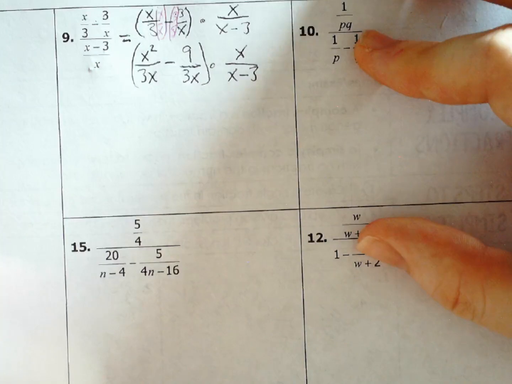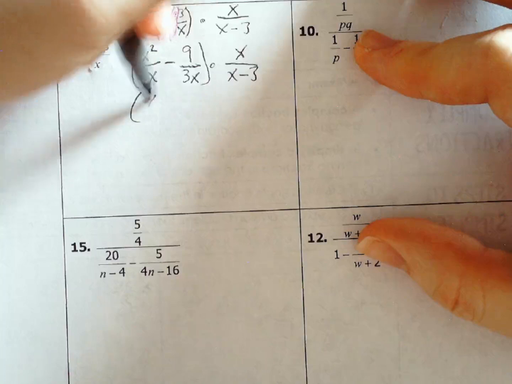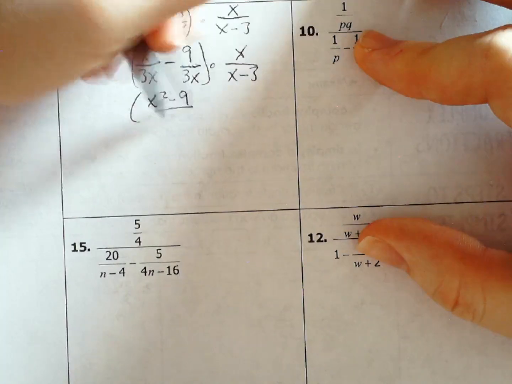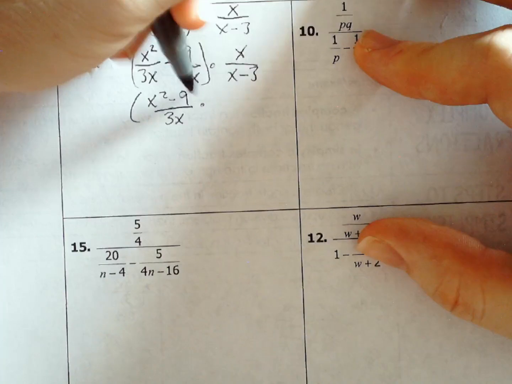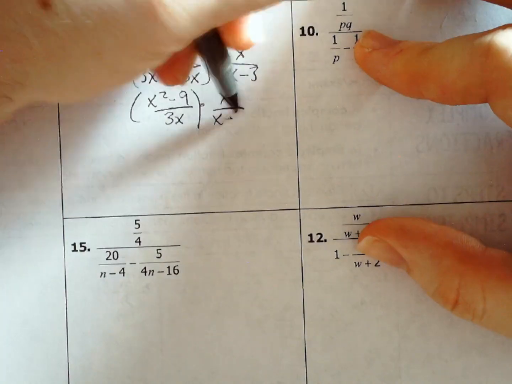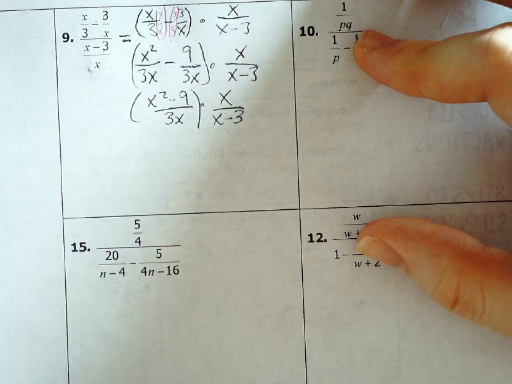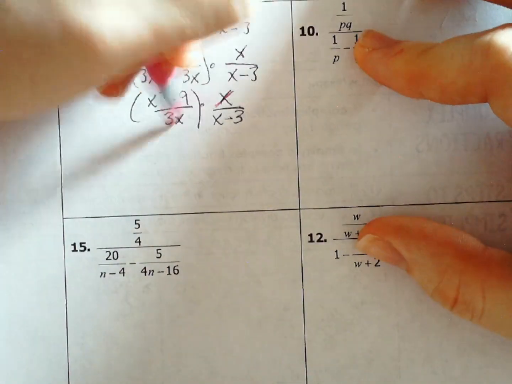Now I can subtract this numerator right here, and so I get (x squared minus 9) over 3x times x over (x minus 3). And right away you should notice, hey, we can cancel these x's right here.